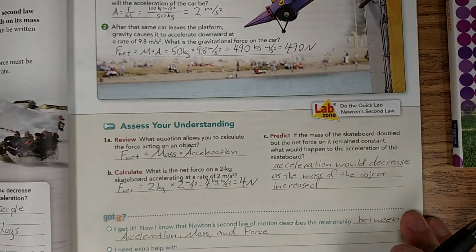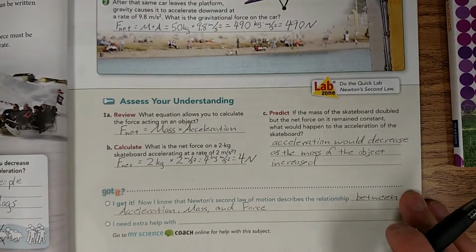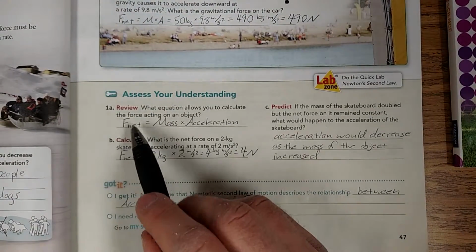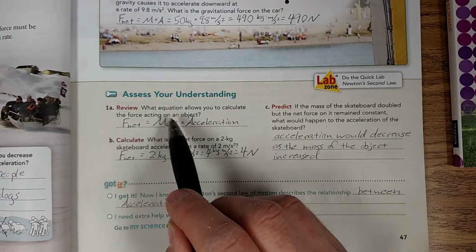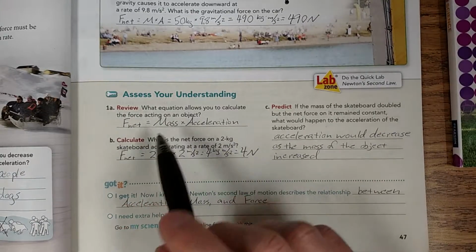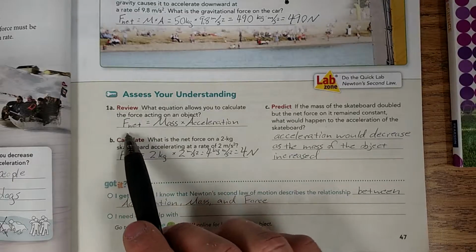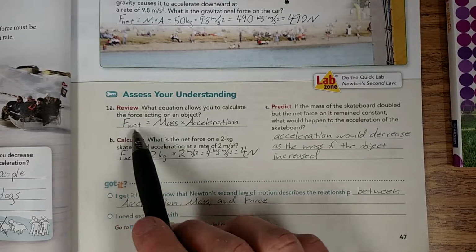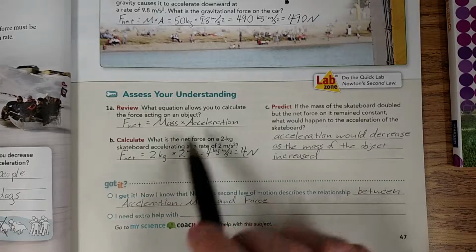Moving on to the Assess Your Understanding section. 1A. Review. What equation allows you to calculate the force acting on an object? Remember that our net force, F net, equals mass times acceleration.